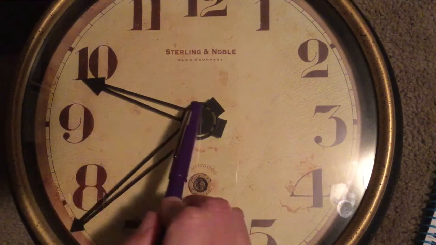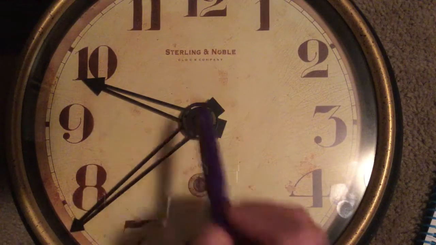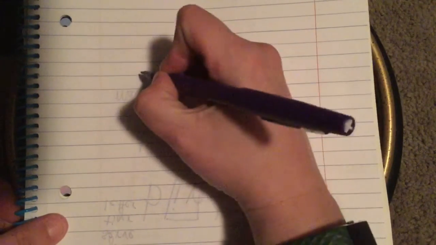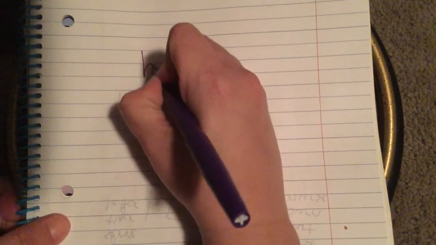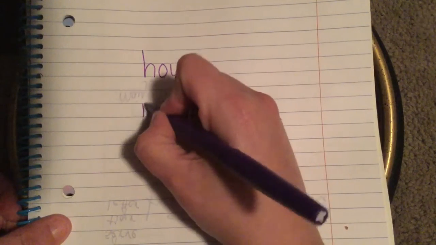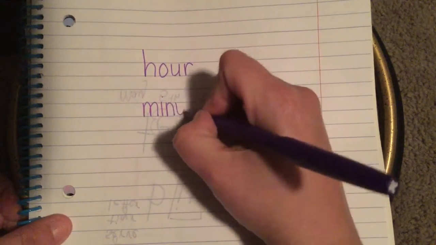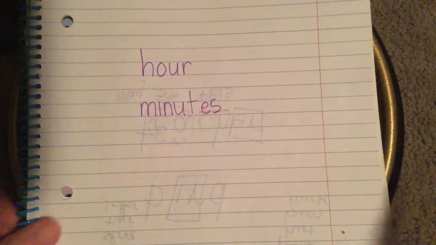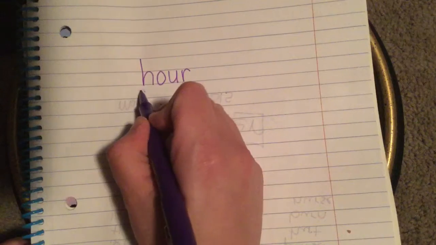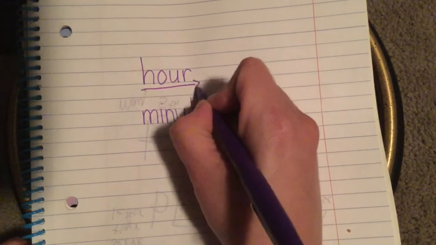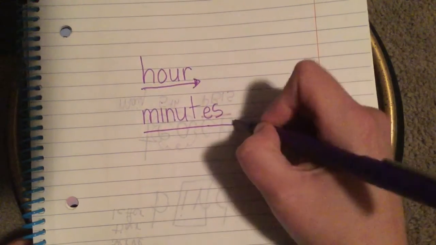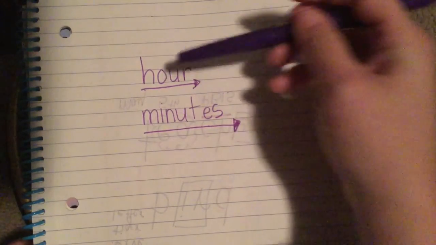This clock has two hands. It has a short hand and it has a long hand. So when I look at my short hand and long hand, my short hand is called an hour. And my long hand goes with the minutes. Now, do you see how the word hour is so much shorter than the word minutes? This makes sense because the short hand goes with the hour and the long hand goes with the minutes. It matches the size of the word.